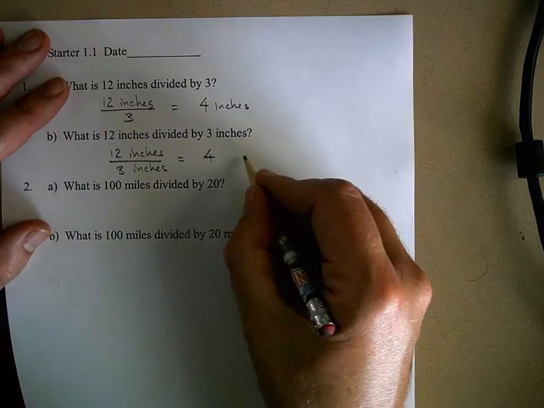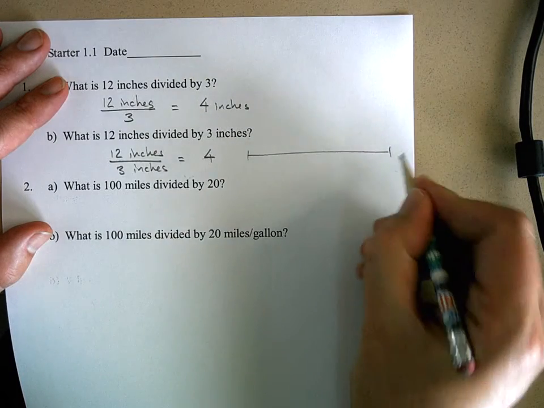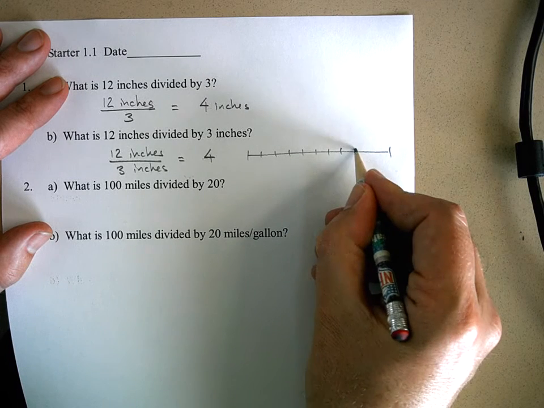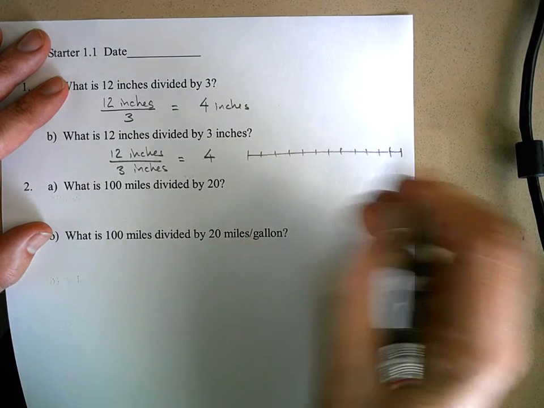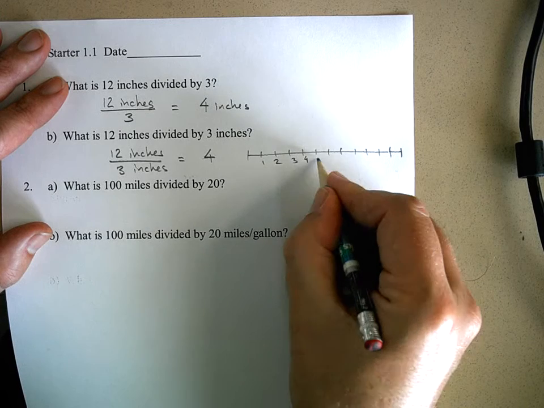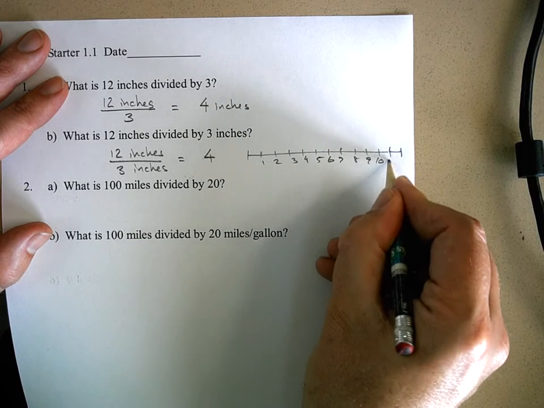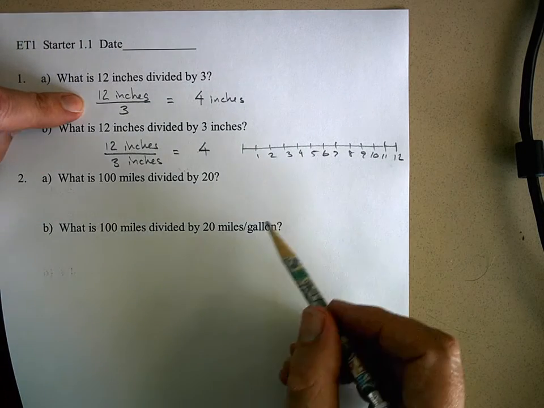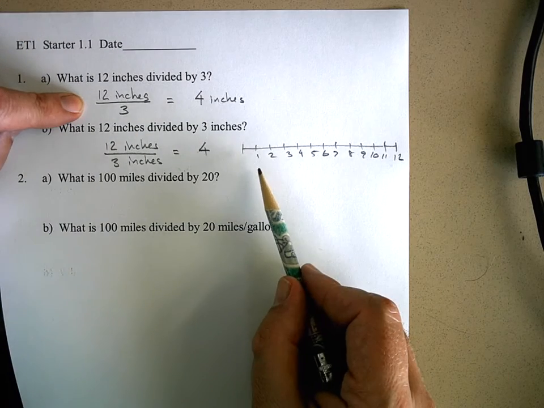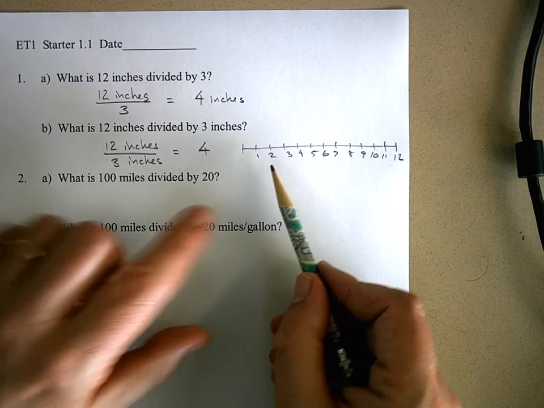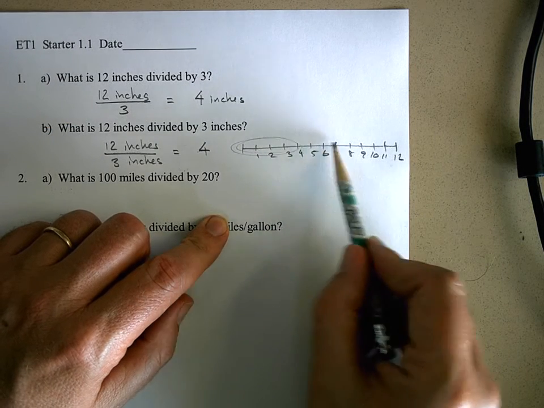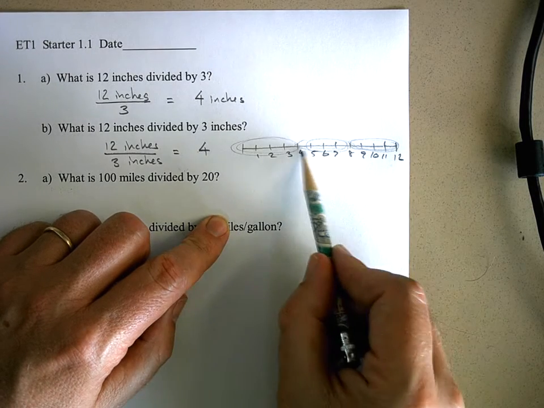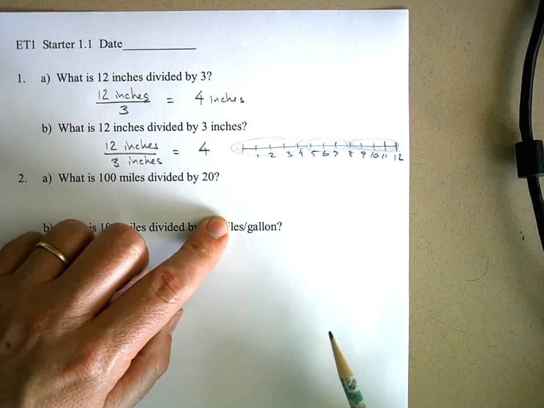In other words, if you took a ruler and counted 1, 2, 3, 4, 5, 6, 7, 8, 9, 10, 11, 12. There's 12 inches right there. In the top one, all you're doing is dividing this by 3, into 3 equal lengths, and each one of those lengths is 4 inches long.